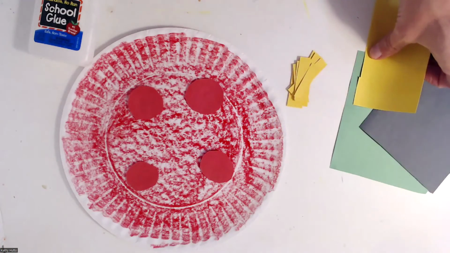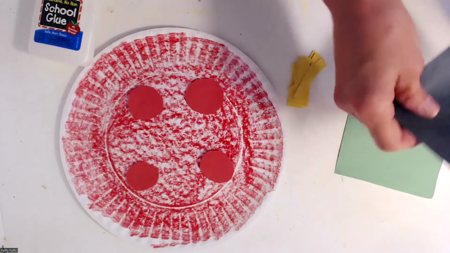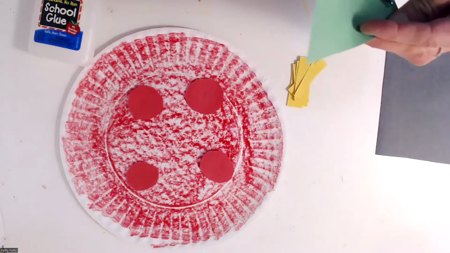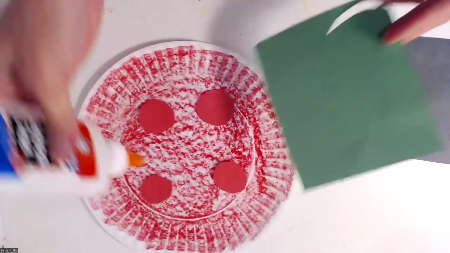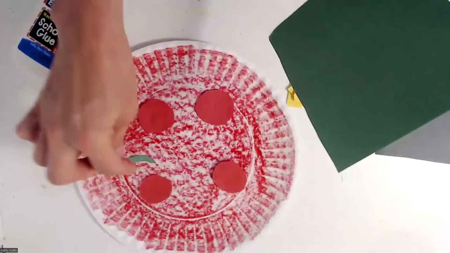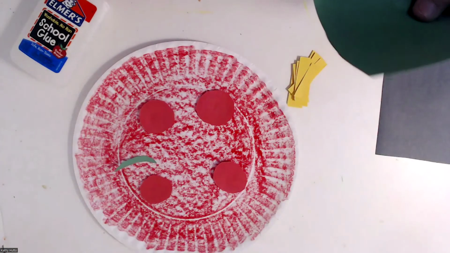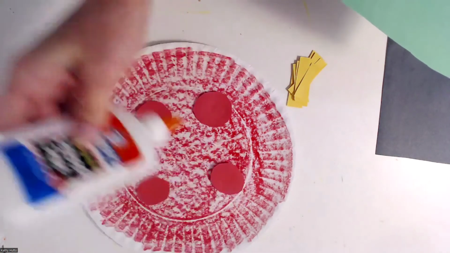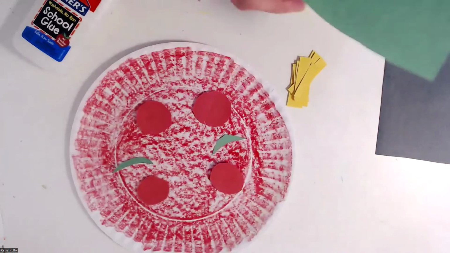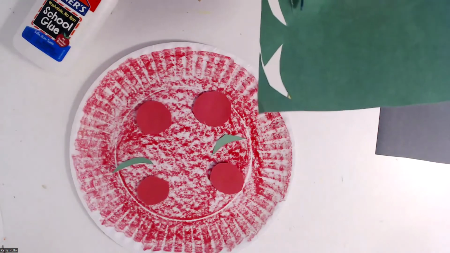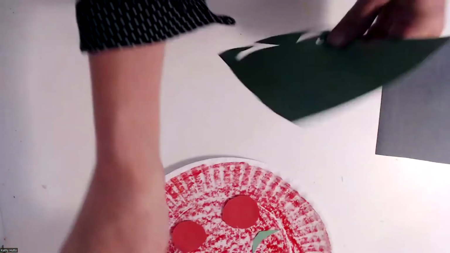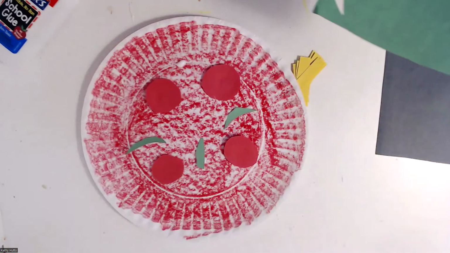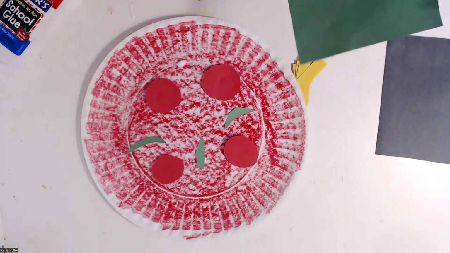All right, I'm going to hold on to the cheese for just a minute and go ahead and do some green peppers. I'm just going to let them be cut into small chunks. Some little green peppers. Do you like green peppers on your pizza?